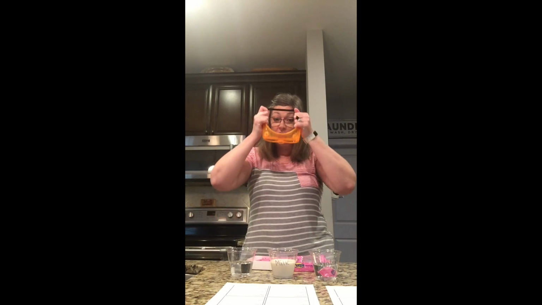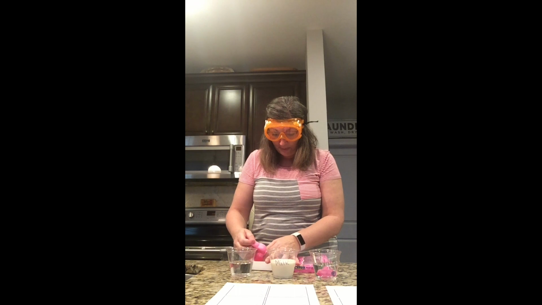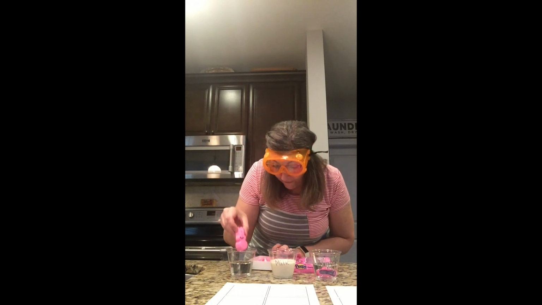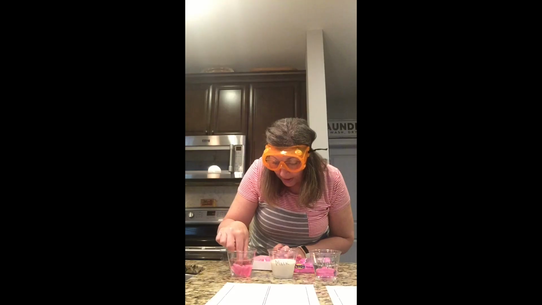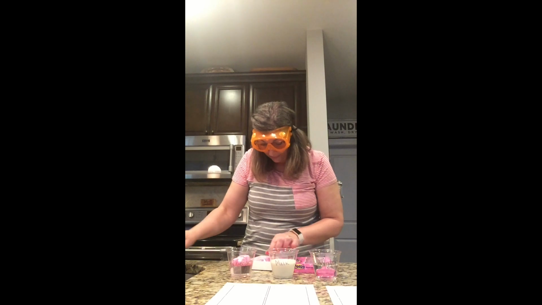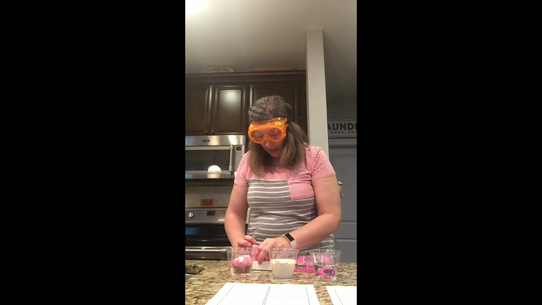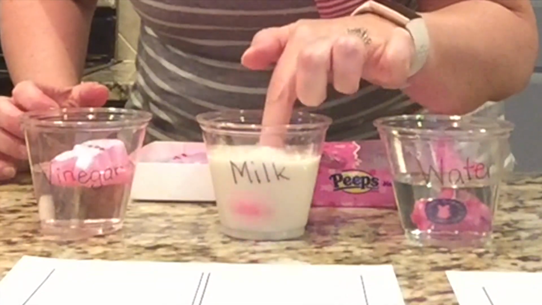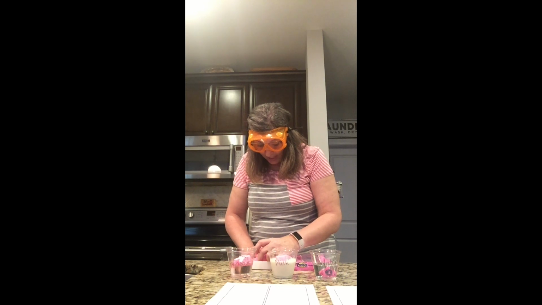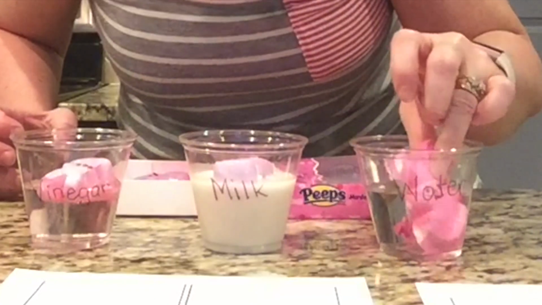Now, before we begin any experiment, we have to think safety first. So here we go. One peep goes into our vinegar. Make sure it gets all the way in there. Another peep is going to go into our milk. And finally, our third peep is going to go into water.